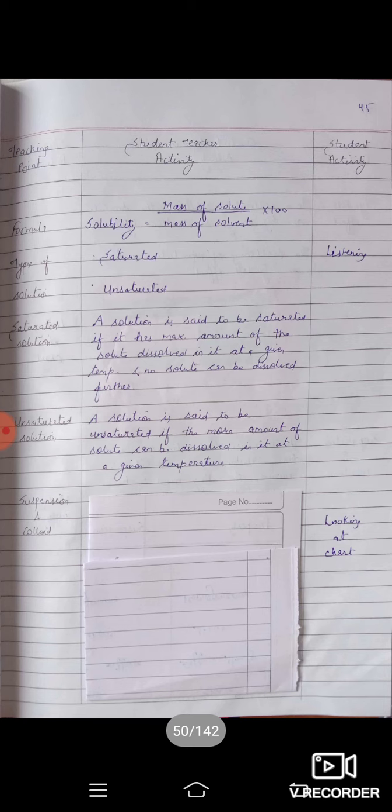The substance which is dissolved to make solution is known as solute, like salt and sugar. Now what is solubility? The maximum amount of the solute to form a saturated solution at a given temperature is known as the solubility of solute. Here you can write down the student activity like listening carefully, or writing notes. Now the formula of solubility is mass of solute upon mass of solvent into 100, and types of solution are saturated and unsaturated. Here the student activity is listening.